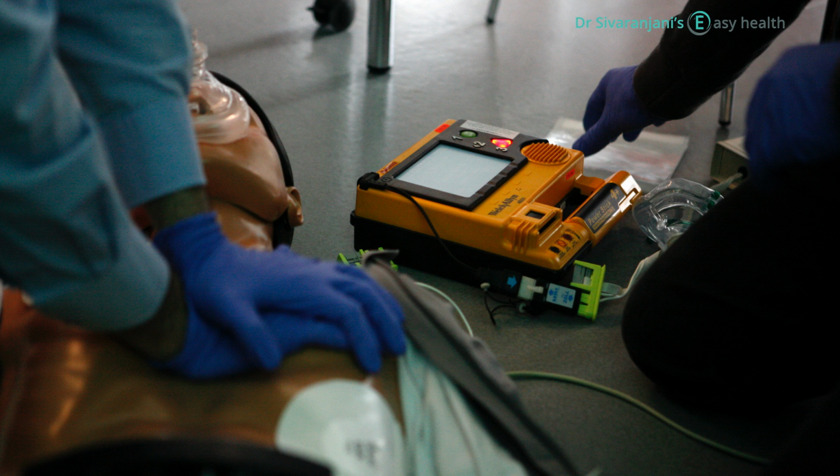So, if this machine is available, when you ask for medical help, please make sure you get this machine, and this machine will give you prompts and you can take its help to get the heart beating again. But please never stop CPR while you get the machine. Once you connect, the machine will prompt you and tell you when to give shock, when to give CPR. We will discuss in our next video about how to use this automated external defibrillator.